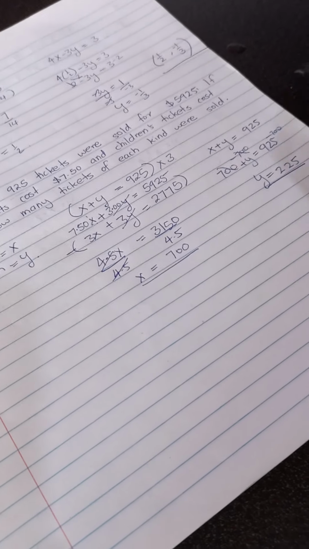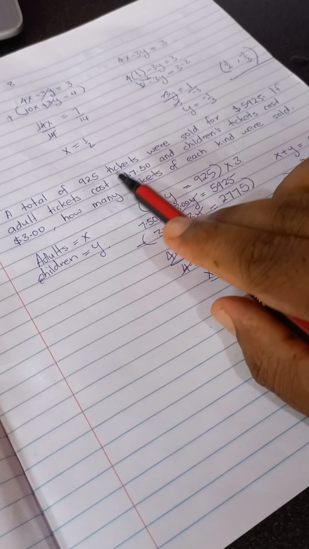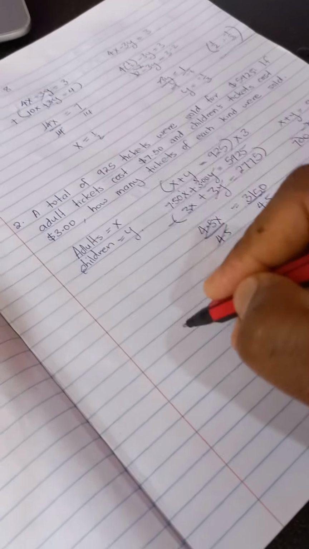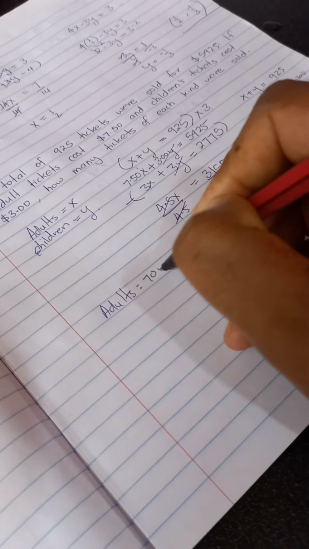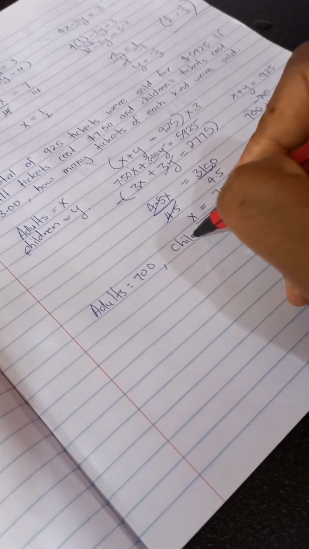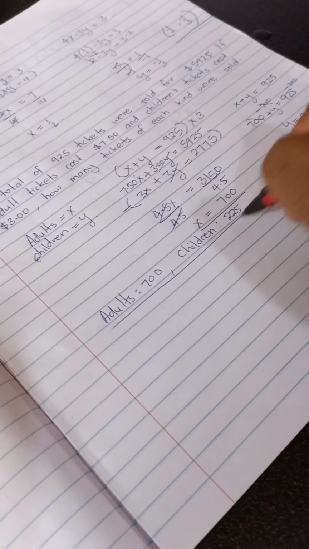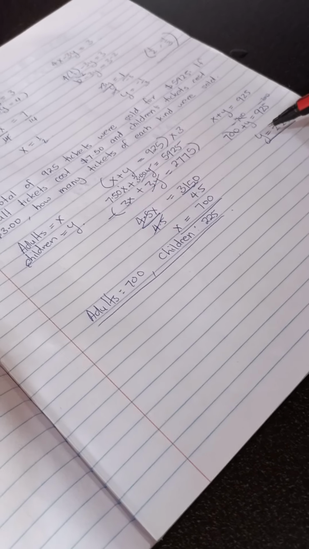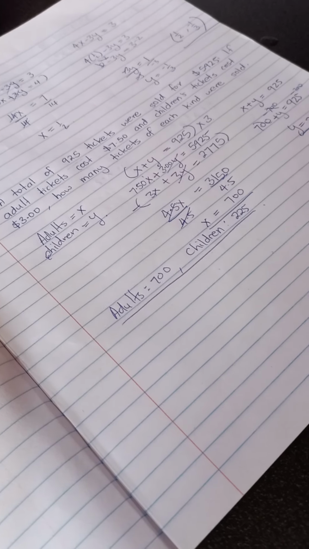Now keep in mind, we cannot leave our answer in the form of x and y because the question doesn't have an x and y anywhere. So finally we need to write our answers. Number of adults 700 and children 225. This becomes our final solution. If you leave your answers as x and y, you will get full marks, but that is inappropriate mathematics. We always need to write our answers in the appropriate form.